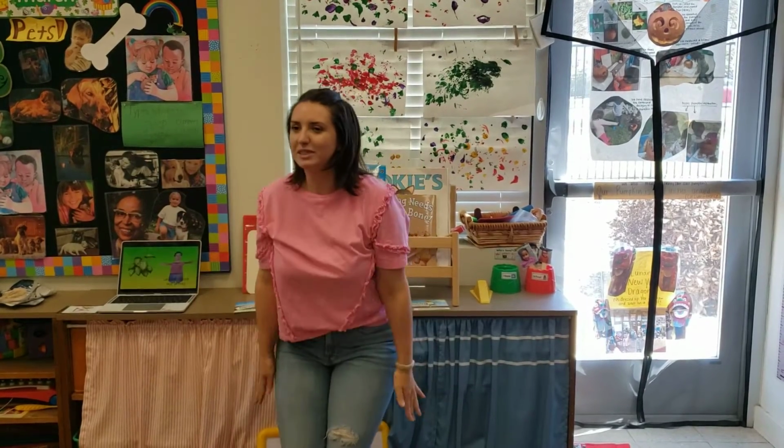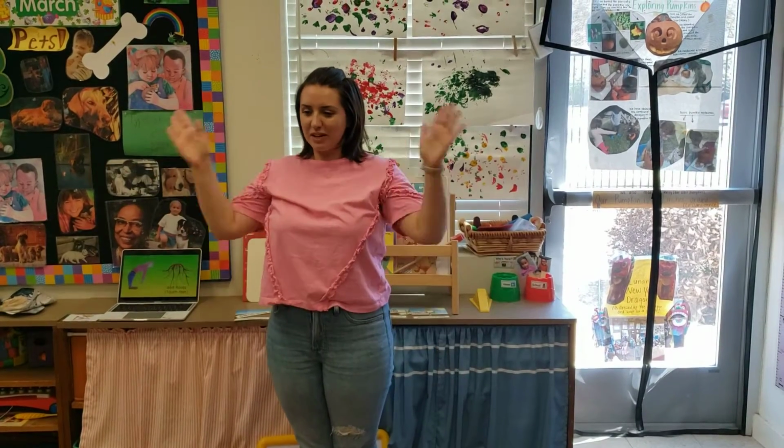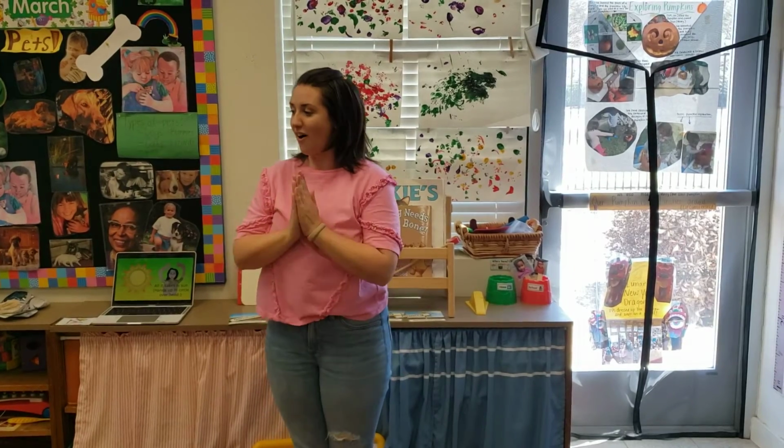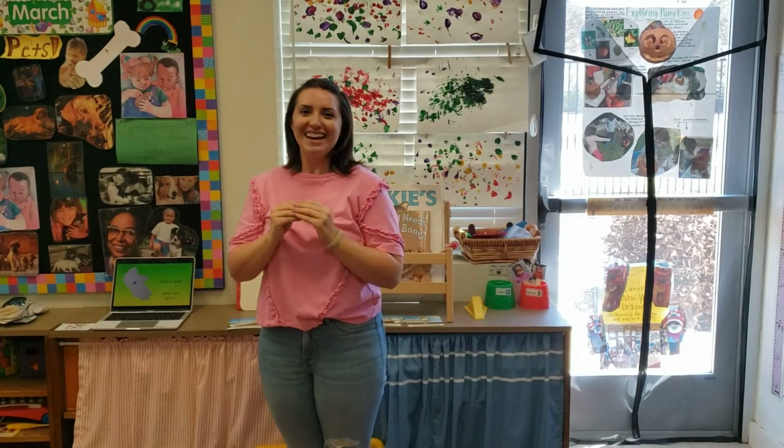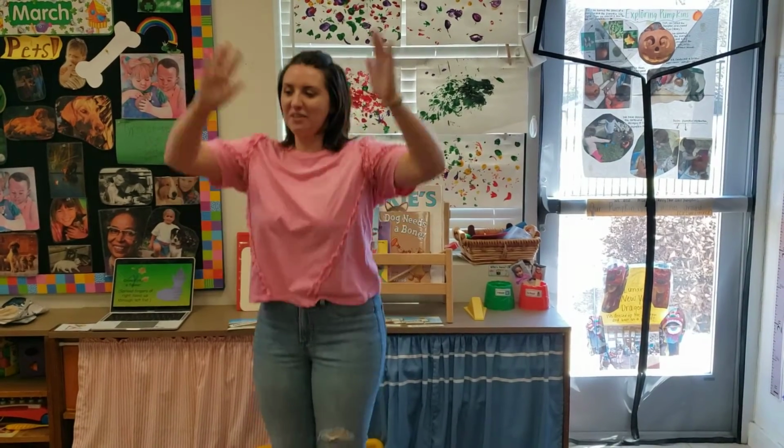Okay, and you can go faster this time. You ready? Flower, stem, leaves and roots, leaves and roots. And all it takes is sun and showers. Then a seed grows into a flower.